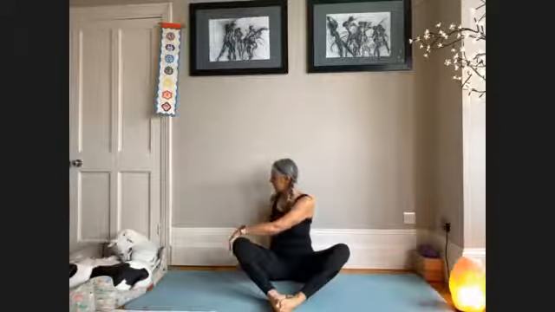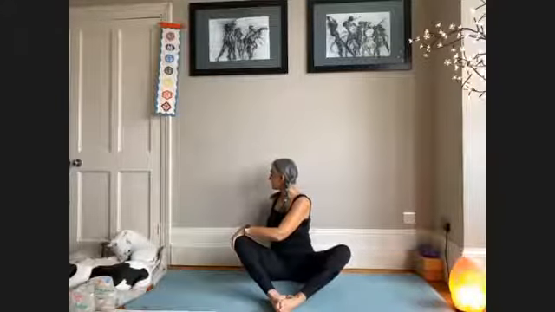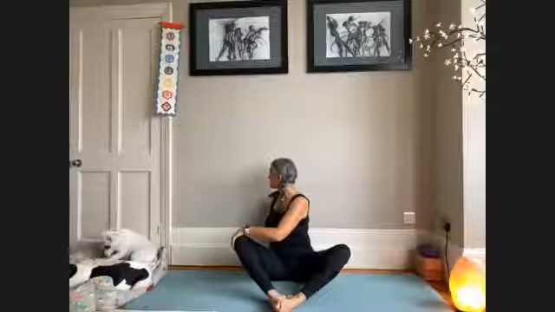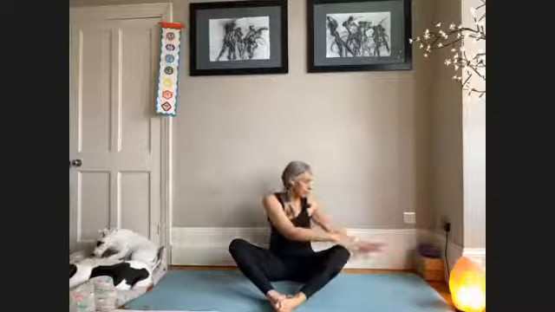Rise up. Inhale, reach up. Exhale over to the right. Hand goes onto the knee, left hand onto the right knee, right hand behind. Gaze over the shoulder. Inhale through center, over to the left.